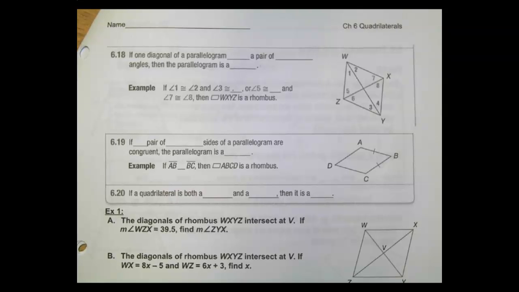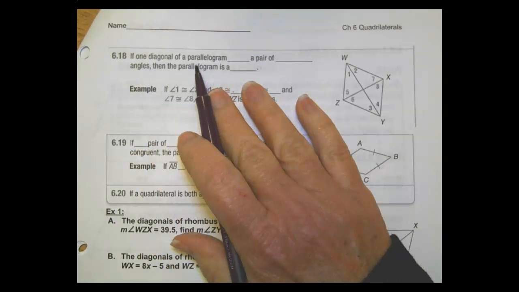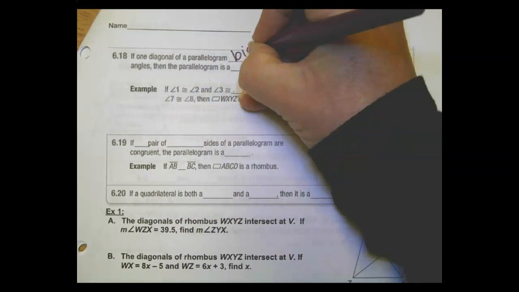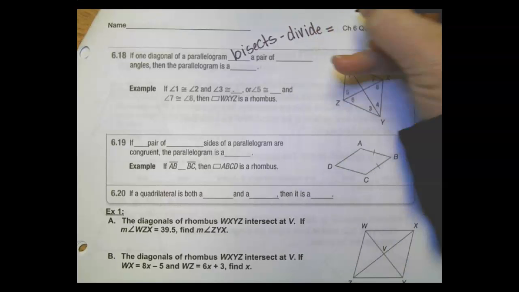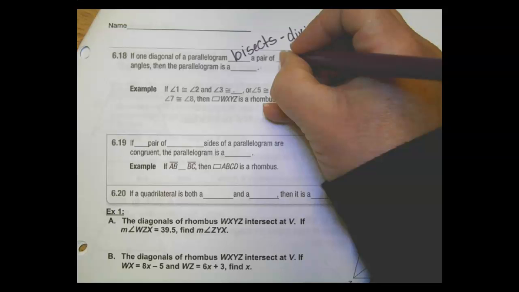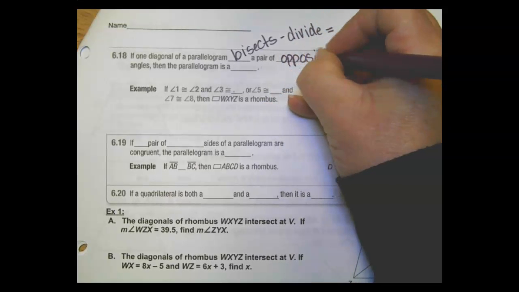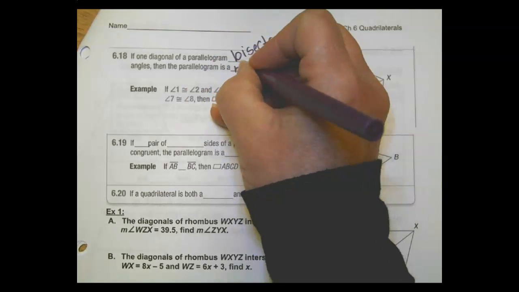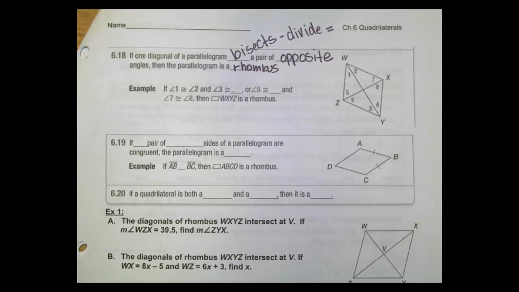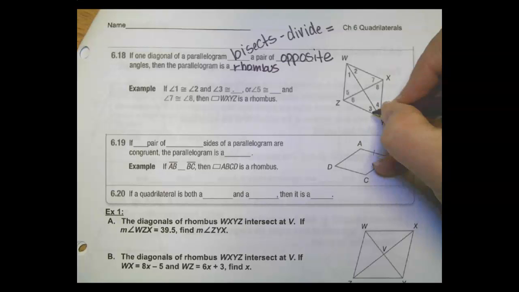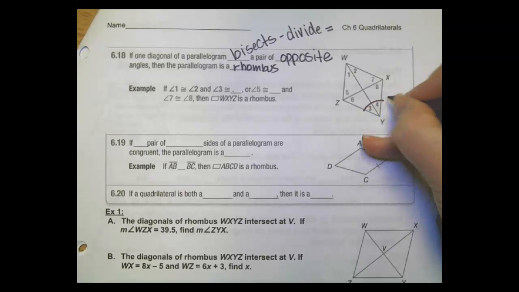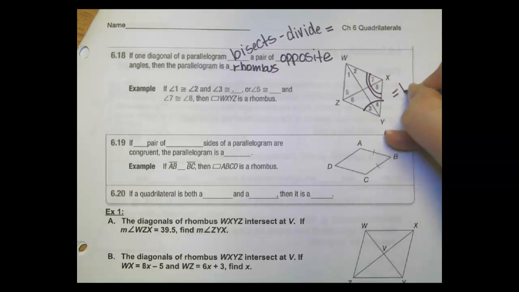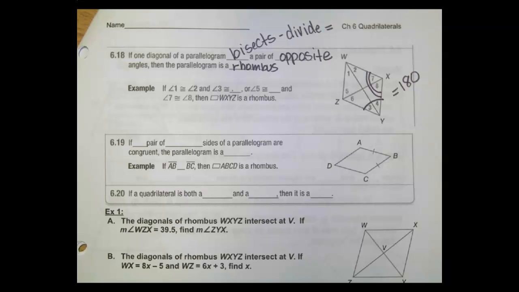All right, so let's put this to practice. If one diagonal of a parallelogram bisects, which means divides equally, a pair of opposite angles, then the parallelogram is a rhombus. I think I already talked about this, but here we go again. So 1 and 2 are equal, 7 and 8 are equal, 3 and 4 are equal, 5 and 6 are equal. Again, this whole thing plus this whole thing equals 180. That would be almost like consecutive angles, and we're going to talk about that.